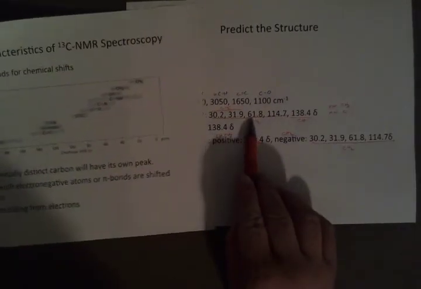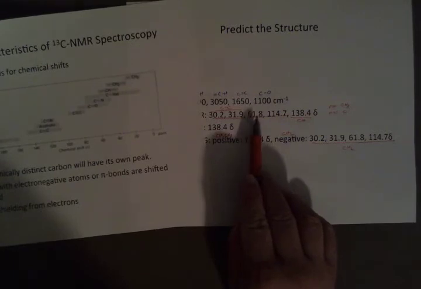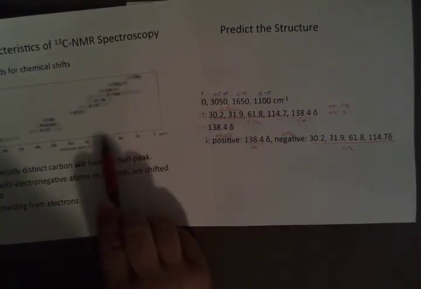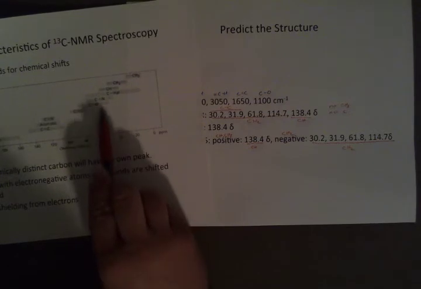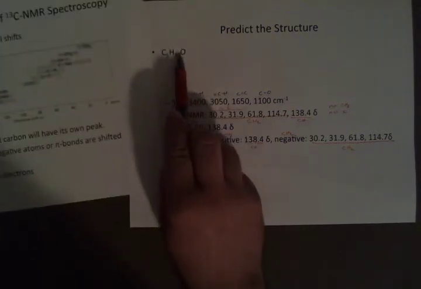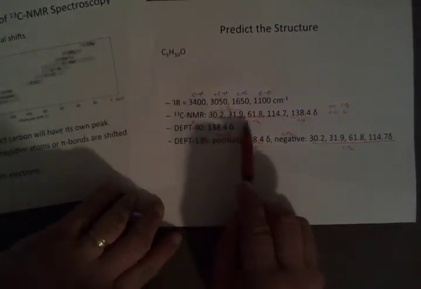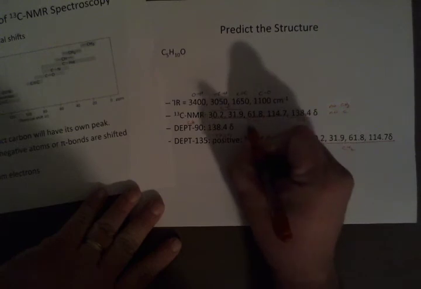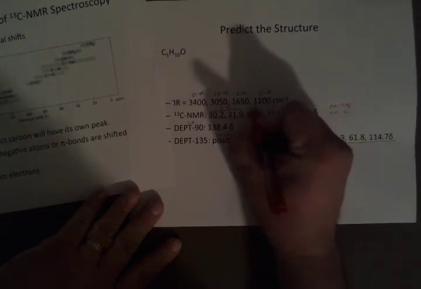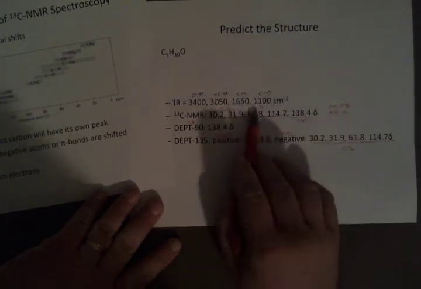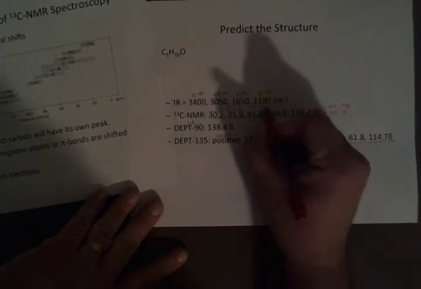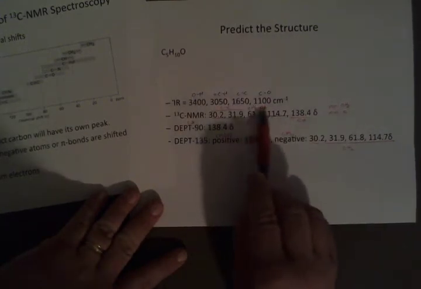This guy here, in the 60 range, can't be a halide, because we don't have a halide in the formula. It can't be a CN, because the shift would indicate that this has an O on it. So this is a CH2 with an O, but we know that there's an alcohol, so it's an OH. But notice how you have a CH2OH.